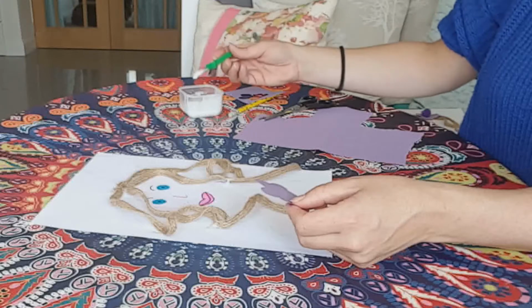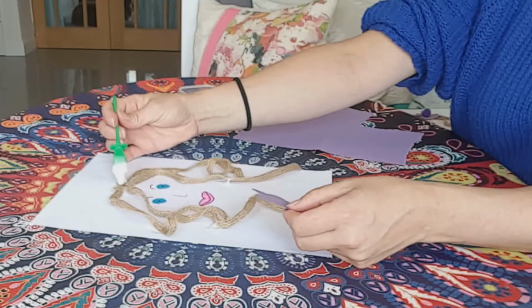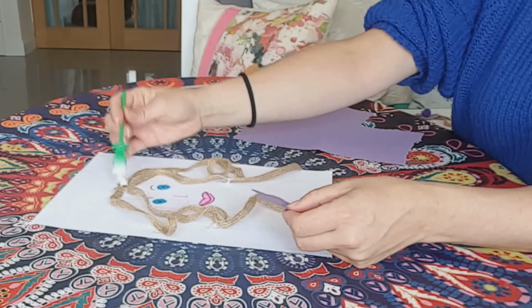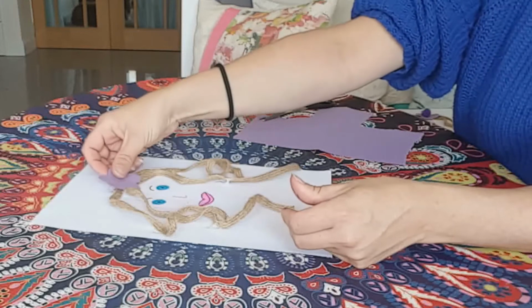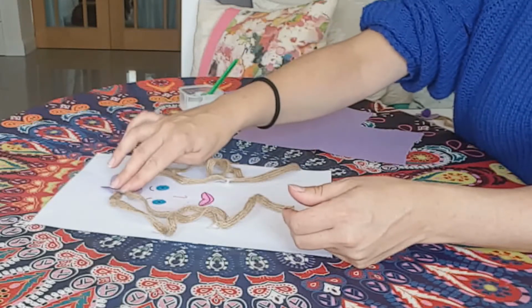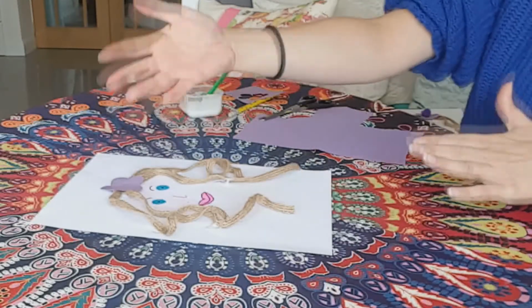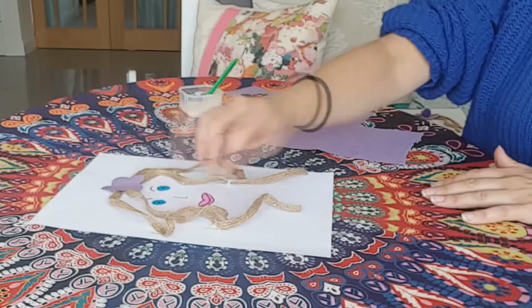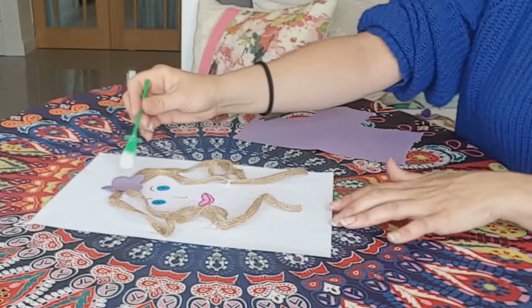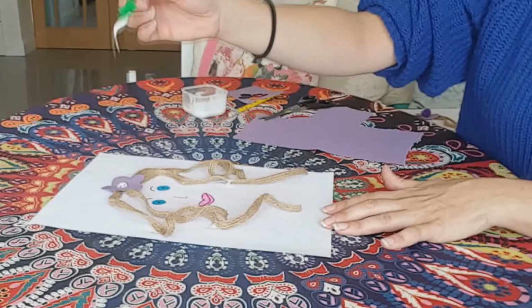Now I'm going to get some glue, I'm going to place it in the middle of my hairline there, just to hide that middle bit, and then push gently down your flower on top of your hair like that, so it gives it a really nice 3D look, all this extra rope bit here. And then in the middle of the flower I'm going to put a little bit more glue, just a blob.